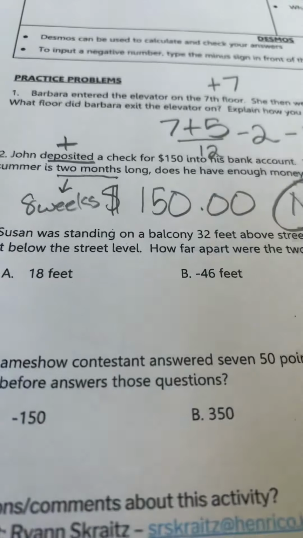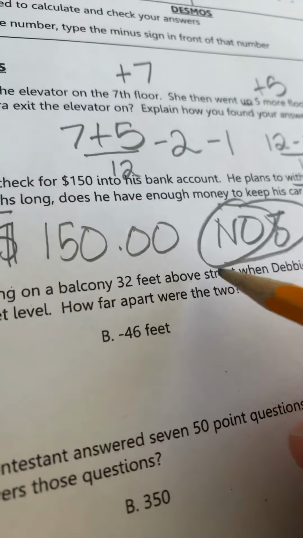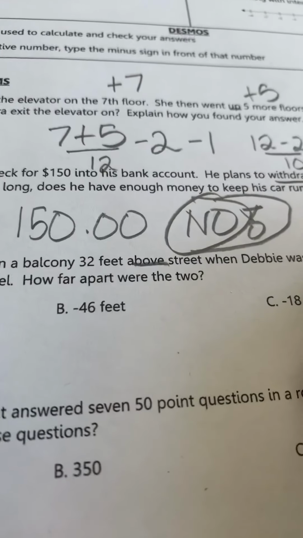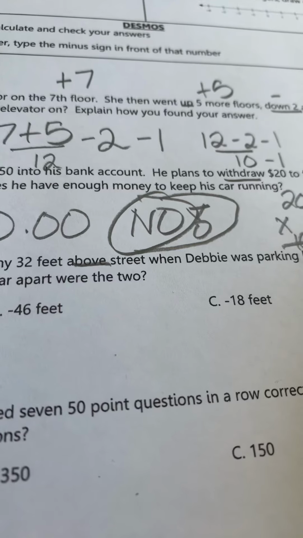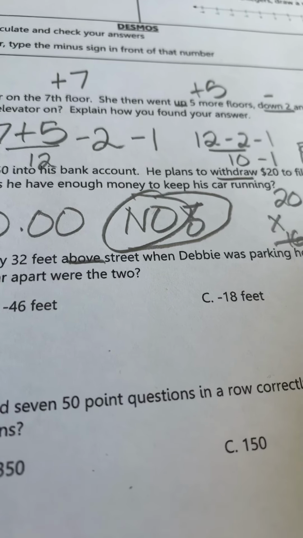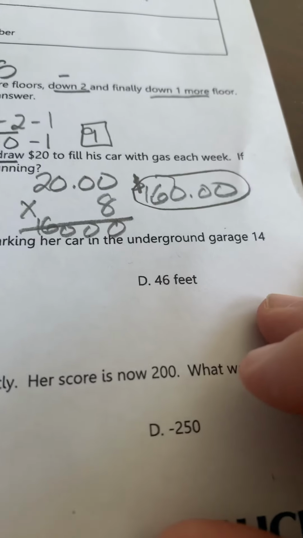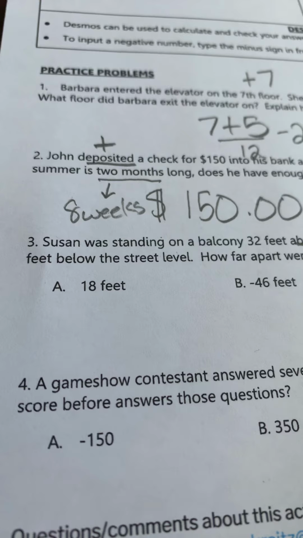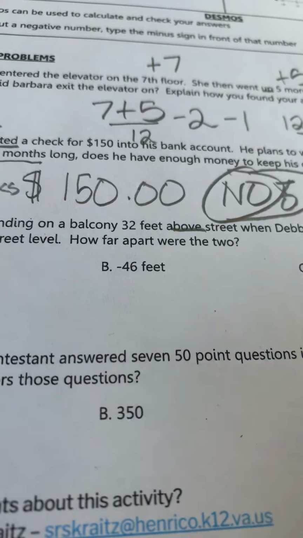Number 3. Susan was standing on a balcony 32 feet above the street. It's not very good grammar, and I'm terrible with grammar, but I know that. When Debbie was parking her car in the underground garage 14 feet below the street level, how far apart were the two?